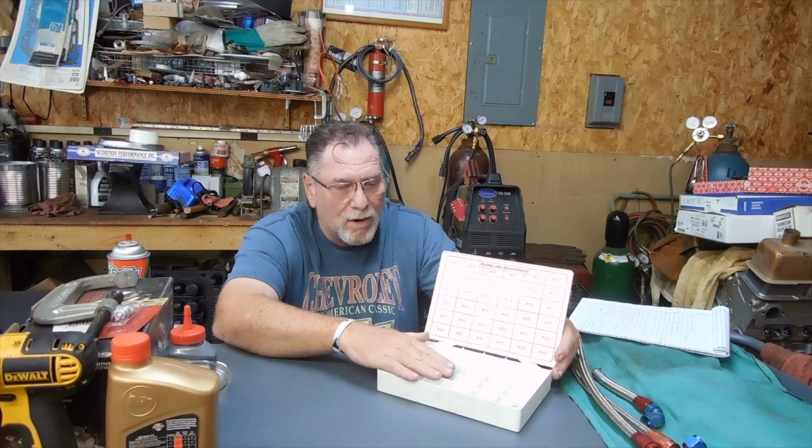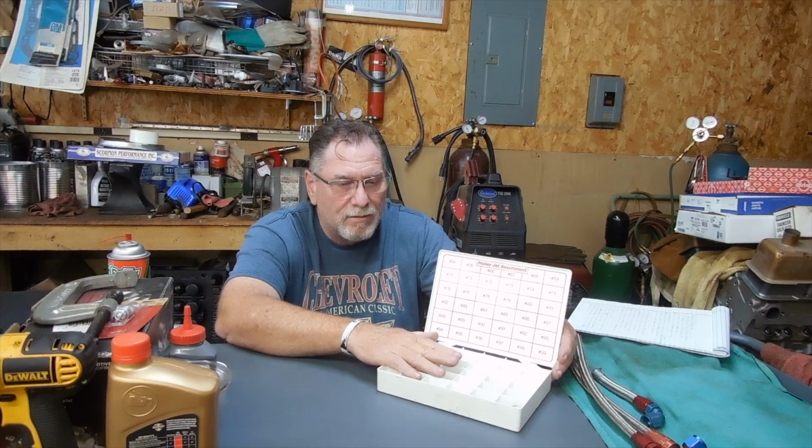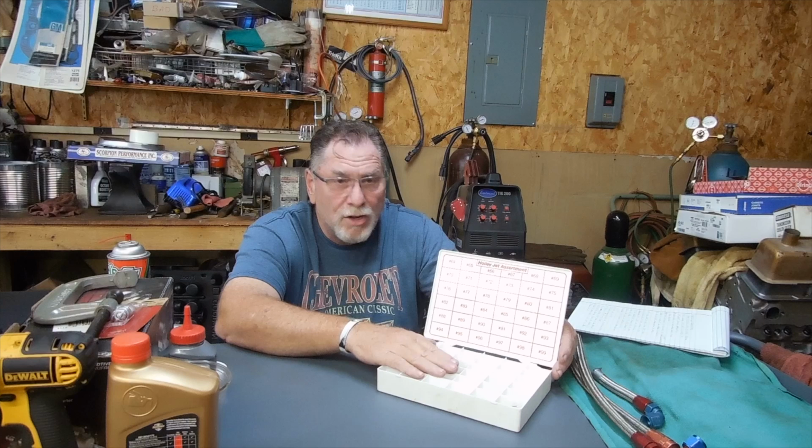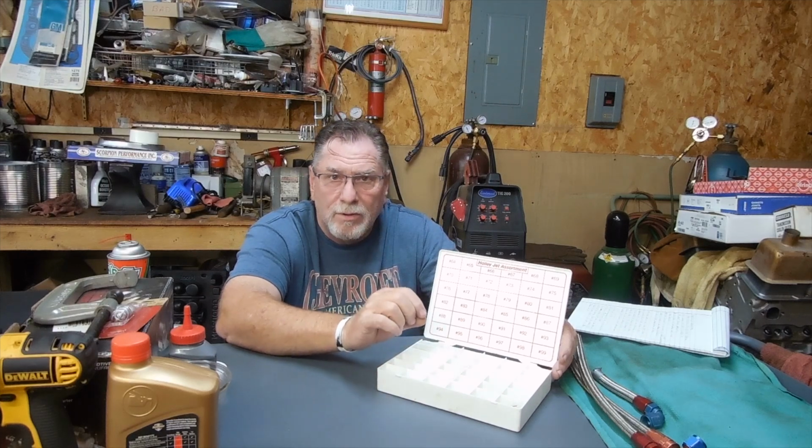So I'll include a photograph of the jet itself with the number on it, so you'll see how the numbers are put on it.